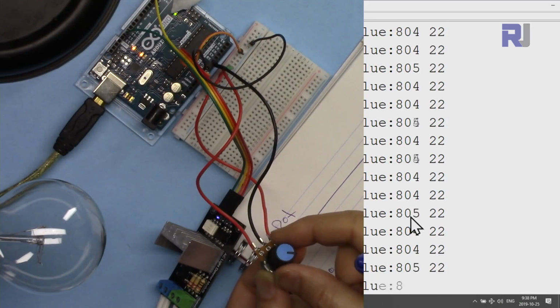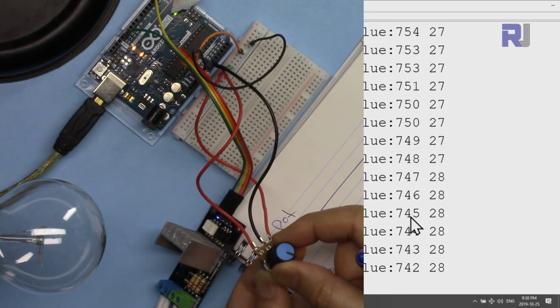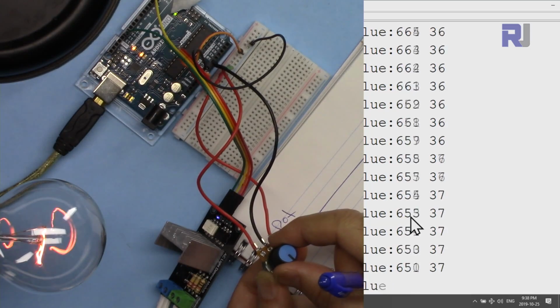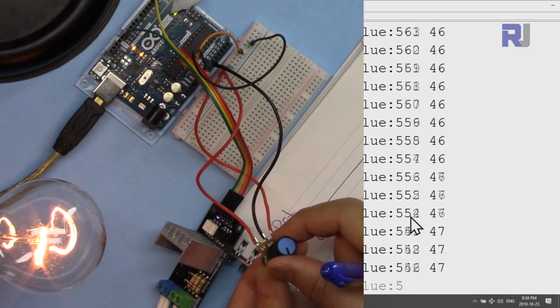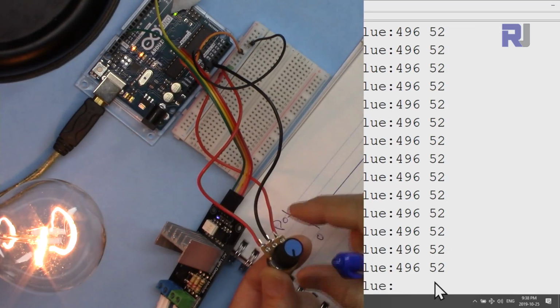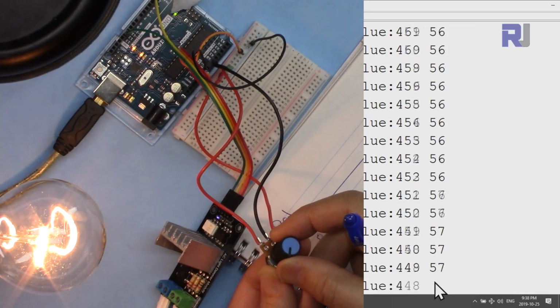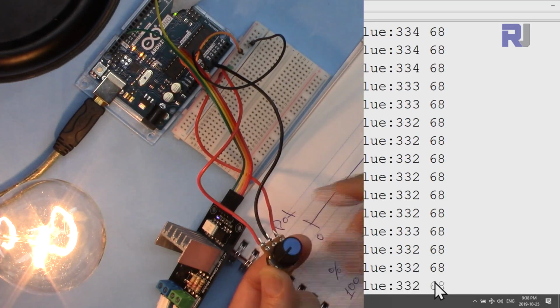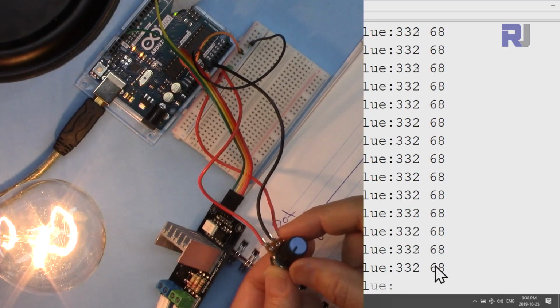Now let me increase it slowly. As you can see, the light is on now. We go further. Pay attention to this percent. It's now approximately 50%, and 68%.